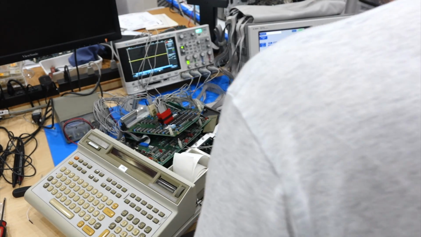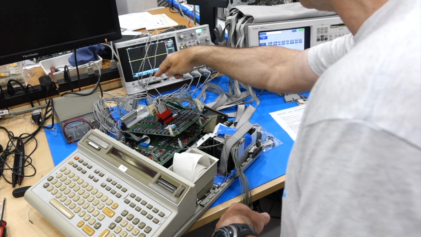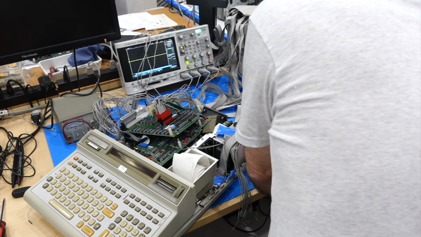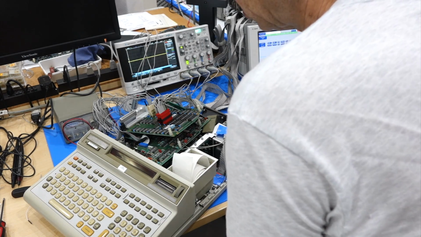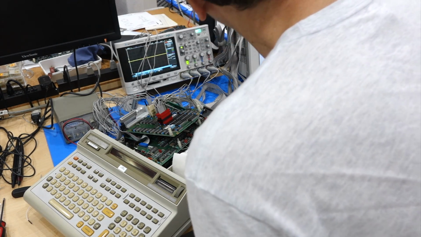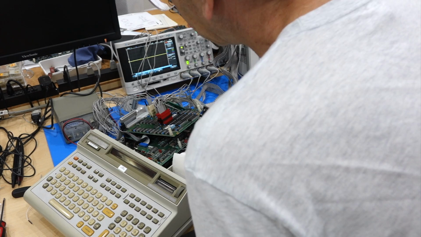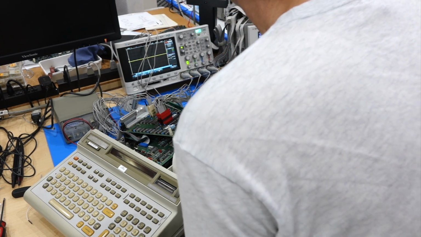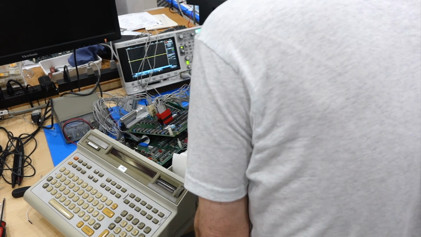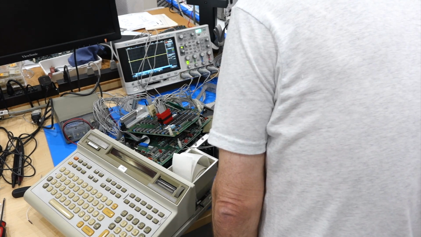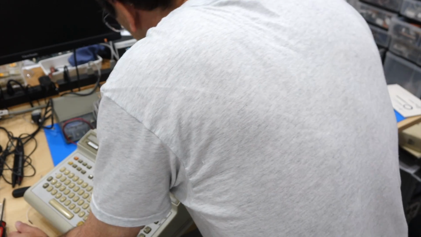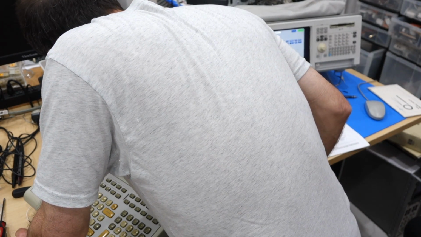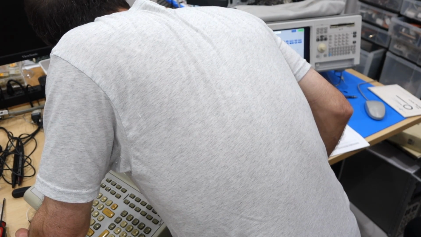I have the logic analyzer set up to look at refresh directly at the RAM. So if I do run and turn it on, didn't do a thing. Stop. Huh. Well, am I doing anything completely wrong here?